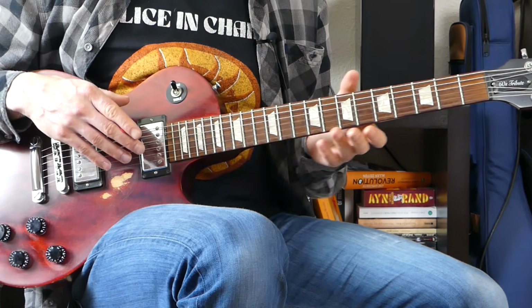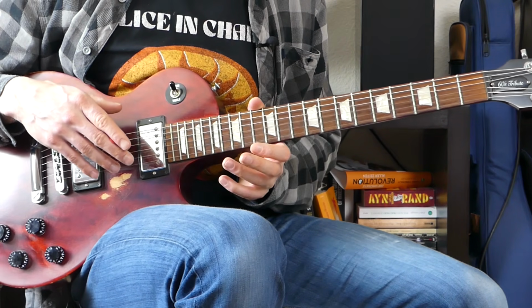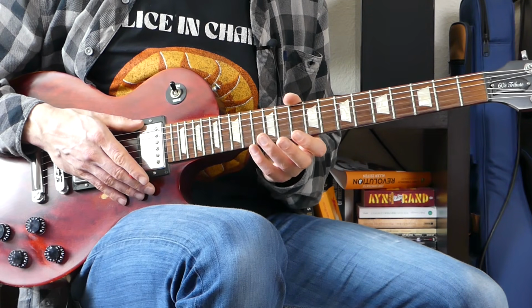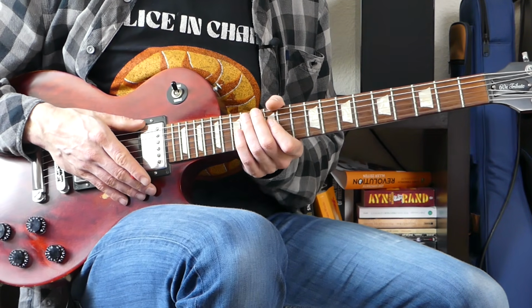Choose a note and play the arpeggios across the entire fretboard. After a while, you'll notice how much better you've memorized the notes on the fretboard. Alternate between a minor and a major chord.